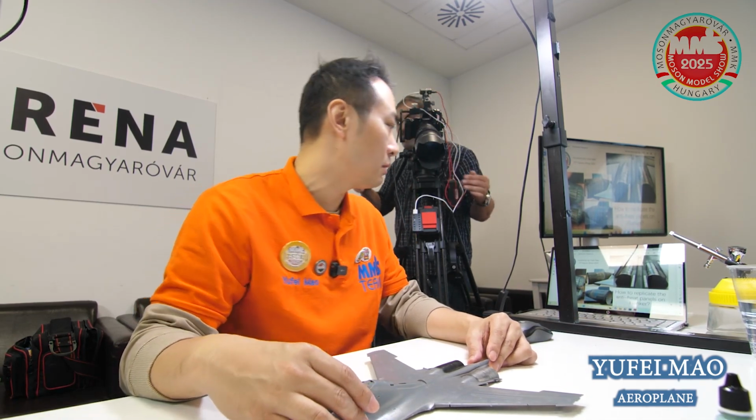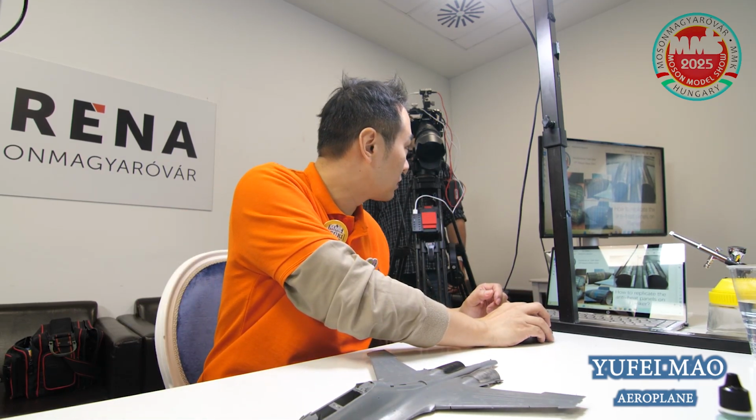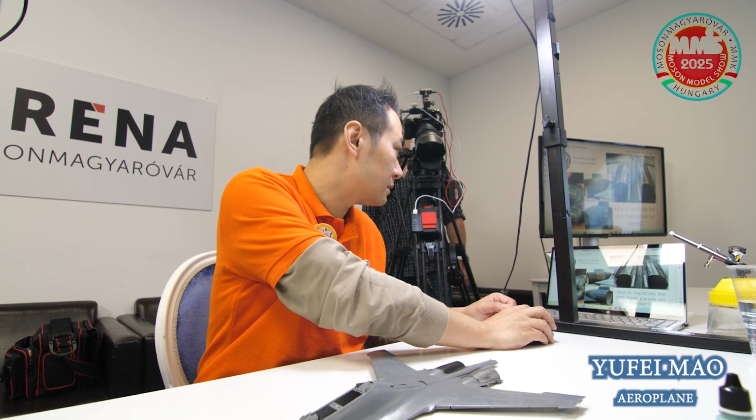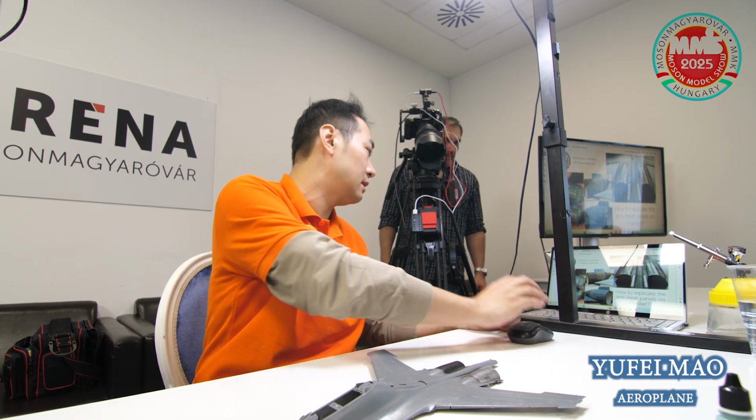First of all, I want to show the little reference I have prepared for this show. This is the title page. Please look at the screen. This is what I have done on my previous builds for the Flanker, and you can see the anti-heat panel as well as the exhaust nozzles on Flankers.